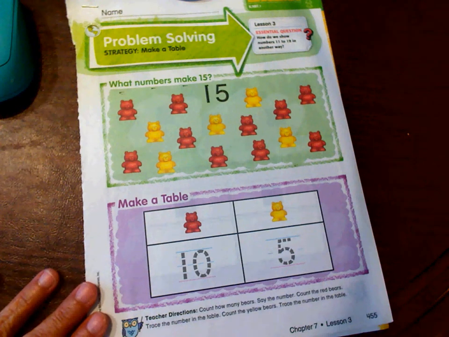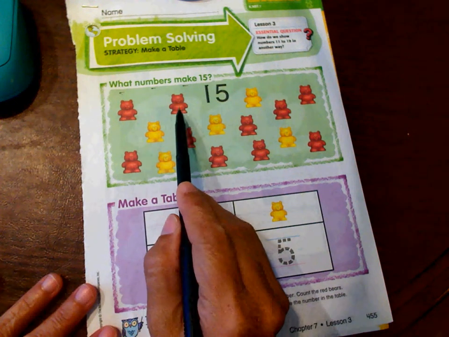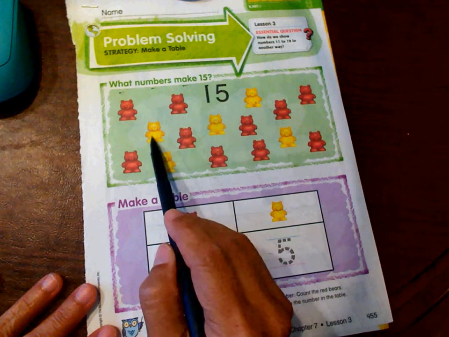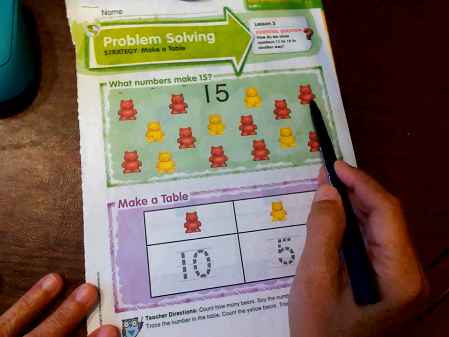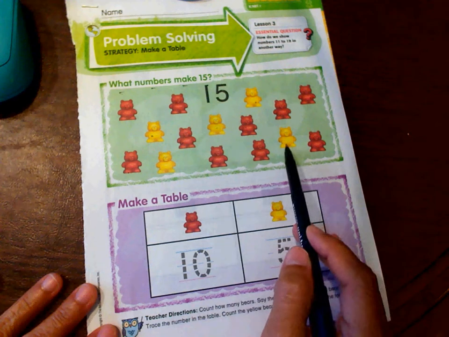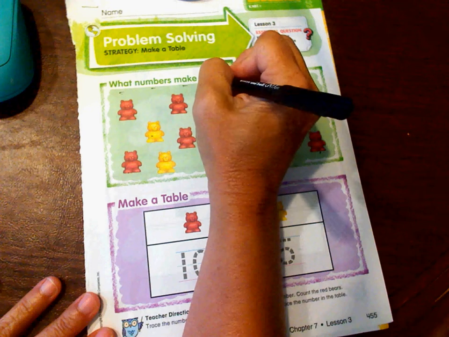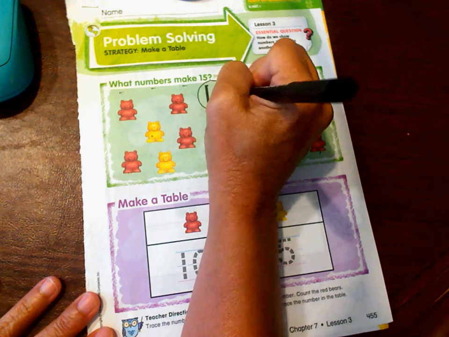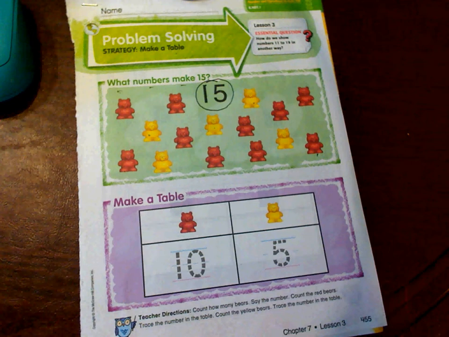At first, we're going to count all of the bears. 1, 2, 3, 4, 5, 6, 7, 8, 9, 10, 11, 12, 13, 14, 15. There are 15 bears in all, boys and girls. So I want you to take your pencil and circle the number 15. Just circle the number 15. Good job.